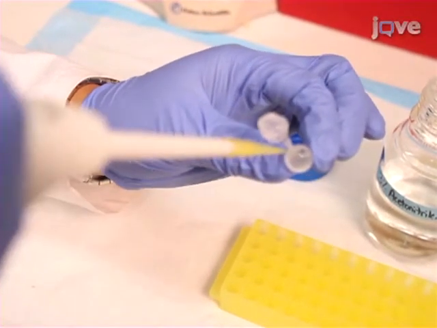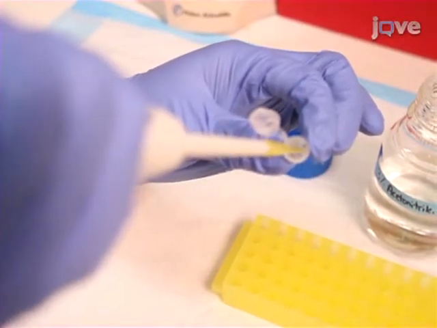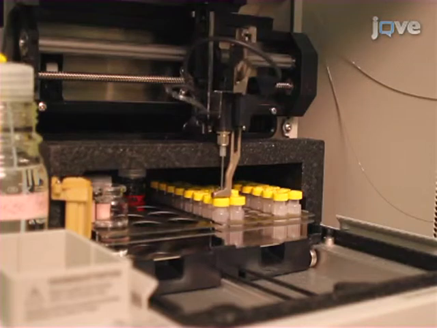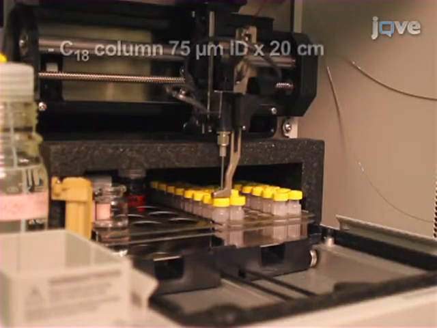Resuspend the samples in 12 microliters of 3% acetonitrile with 0.1% formic acid and inject 5 microliters directly onto an HPLC column. Elute peptides using a gradient of increasing acetonitrile.